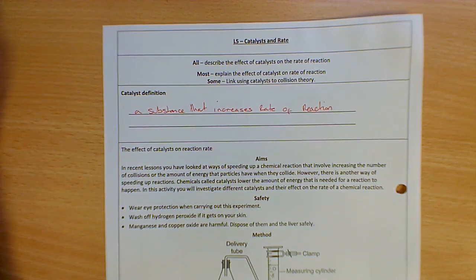And this is one of the only things that we change that affect rate that doesn't either increase the frequency of those collisions or the energy of those collisions. So when you add a catalyst to a reaction, you are leaving the same frequency of collisions and the energy of those collisions does not change. But what a catalyst does is lower the activation energy. That means that more of those collisions that were already occurring but didn't have enough energy, well, now they do.